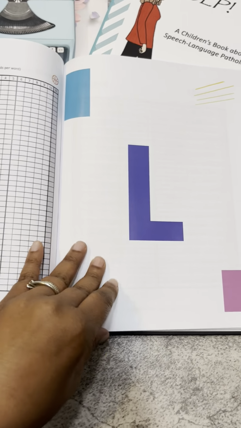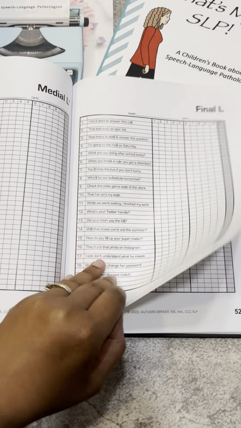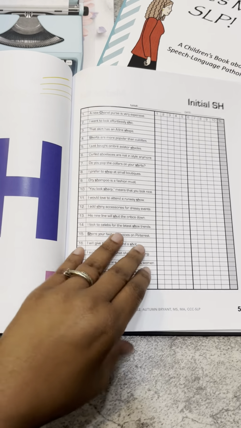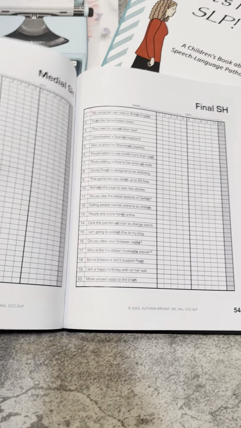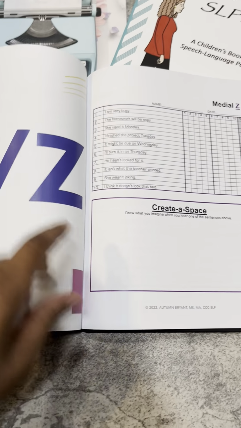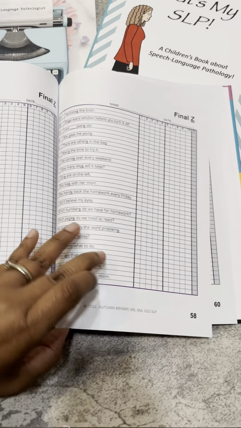And then if I keep going, now we have some other sounds. So there's a section on L. There's a section on SH. I believe this one has some fashion related words in it. And also for the medial SH, you have words that end with TION. Final SH. Then I have a section on S and Z, which starts off with a similar layout on the grid data sheet.